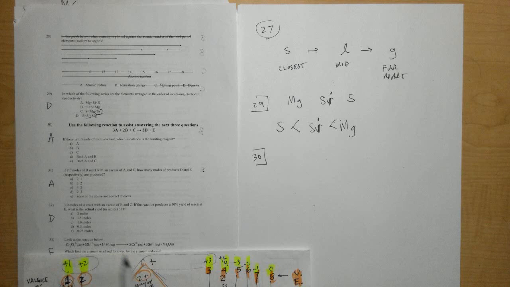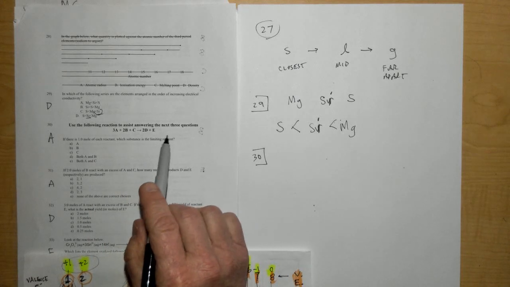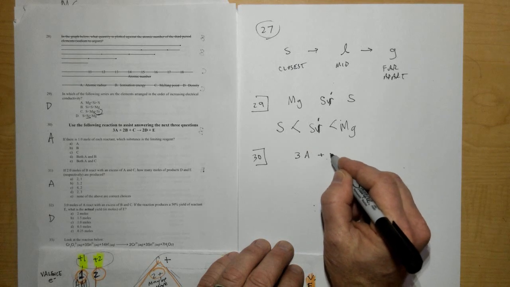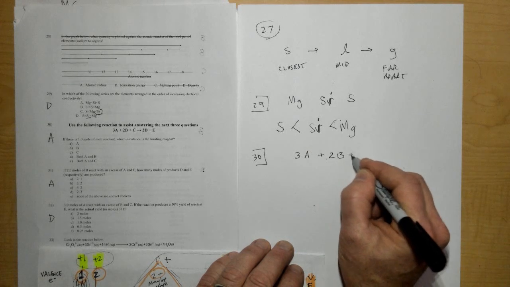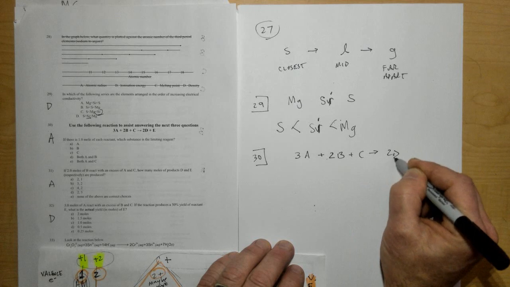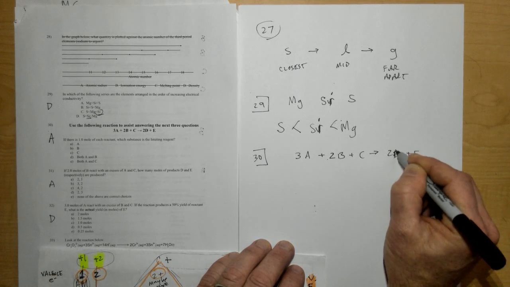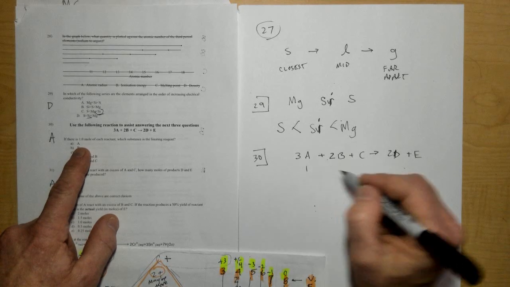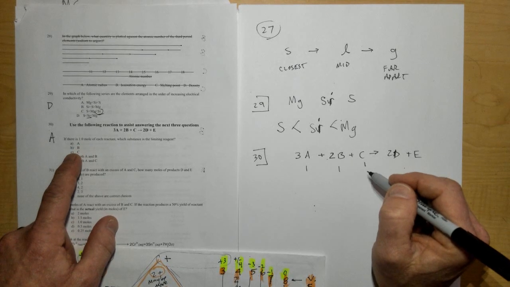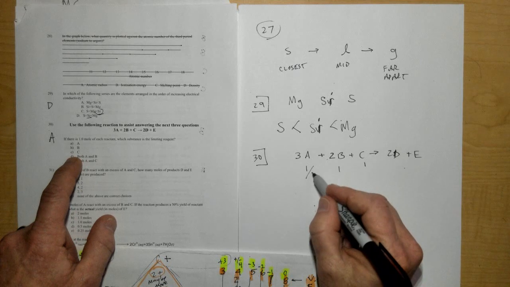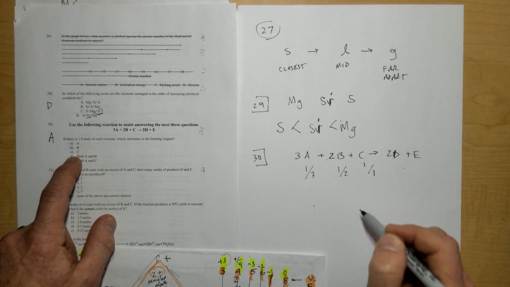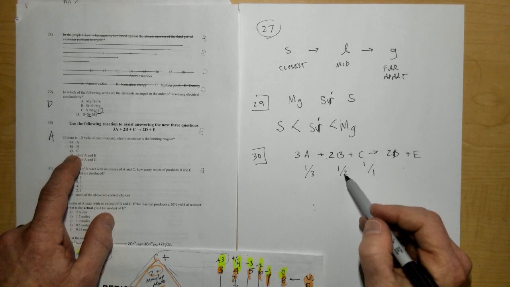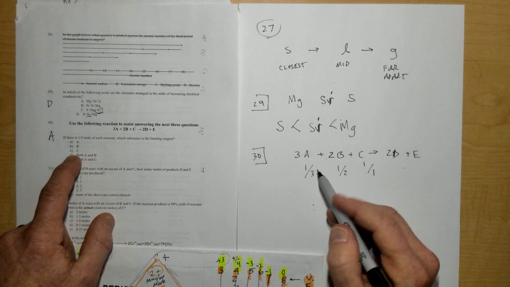On to number 30. Use the following to assist in the next three questions. So we have a balanced made-up equation of 3A plus 2B plus C goes to 2D plus E. And it says in question number 1, if there's 1 mole of each reactant, which is the limiting reagent? So to determine the limiter, remember, divide by the coefficient. And which one would end up being the smallest? 1 over 1 is 1, 1 over 2 is 1/2, and 1/3, of course, is the smallest.